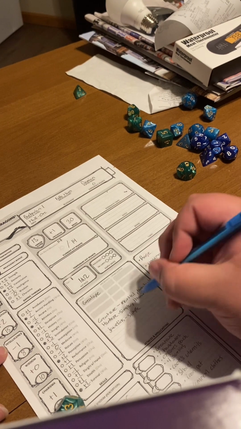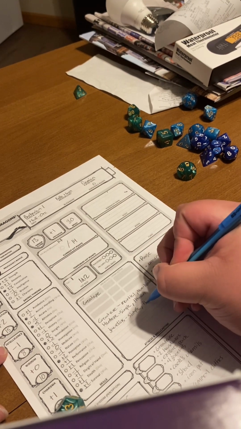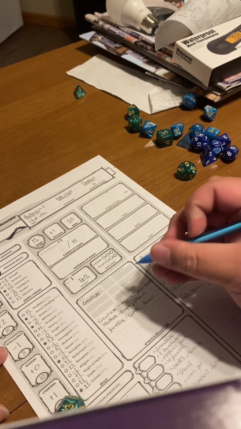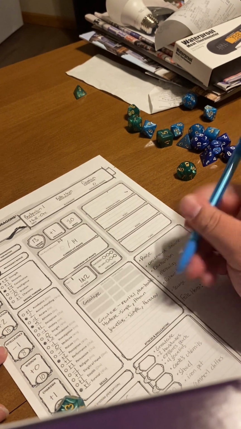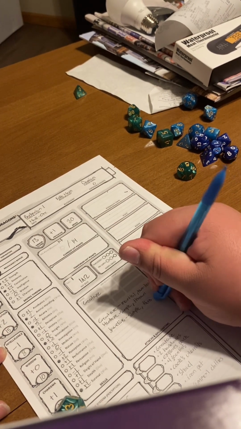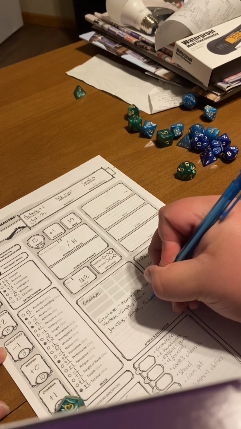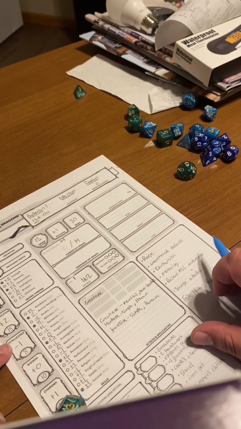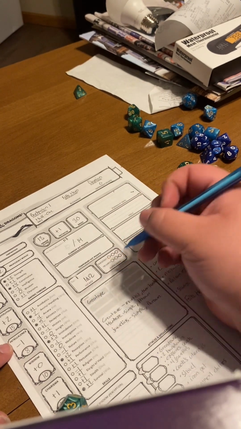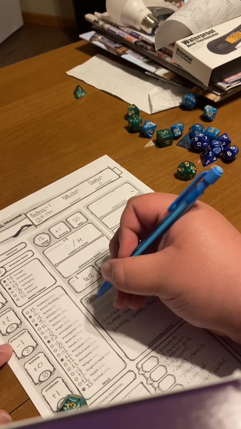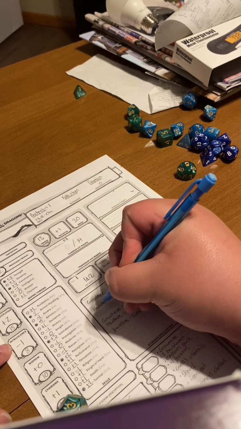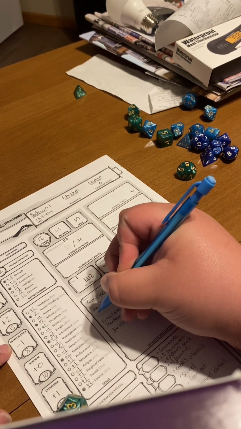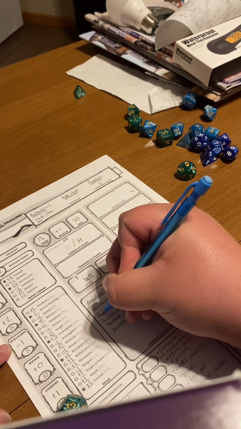And like the hand axe, we can choose to throw it or choose to stab. Okay, now we can fill in here. We have our great axe, hand axe, and javelin.